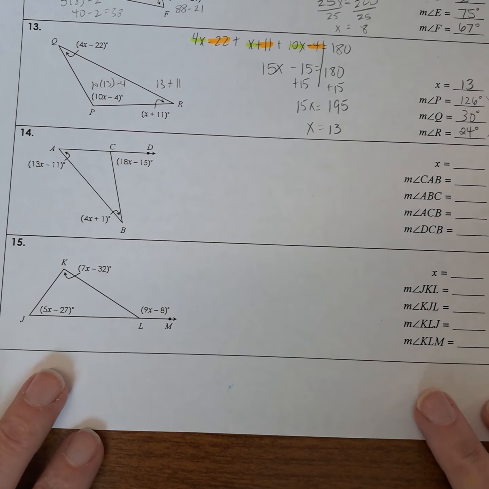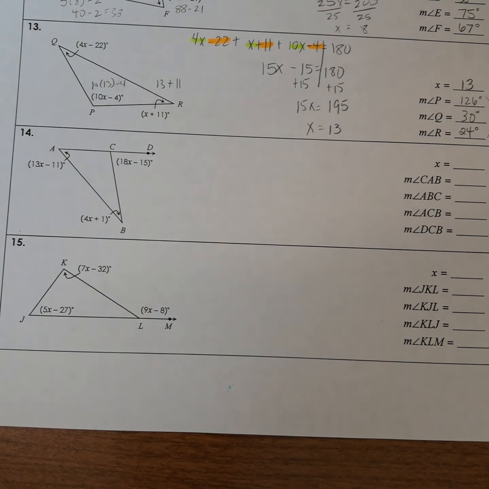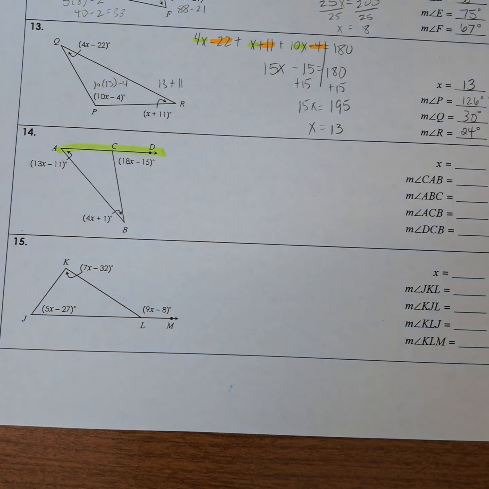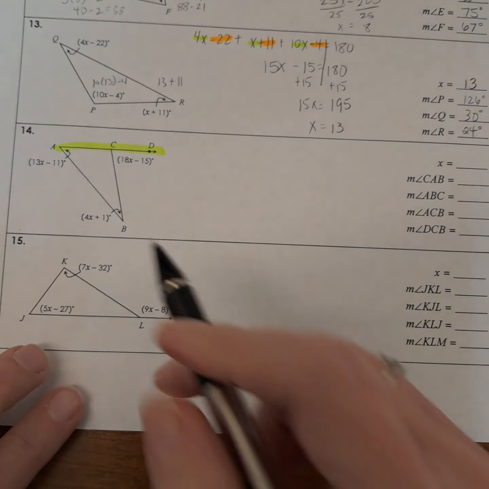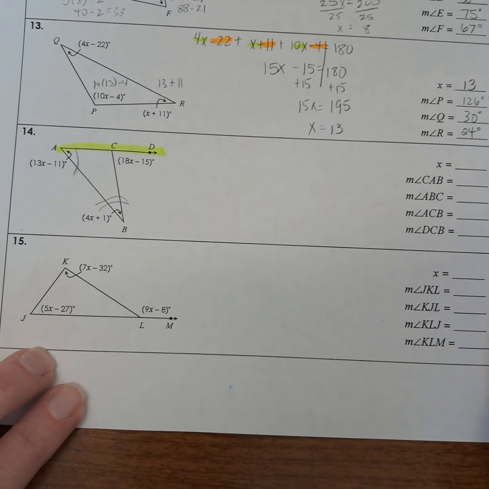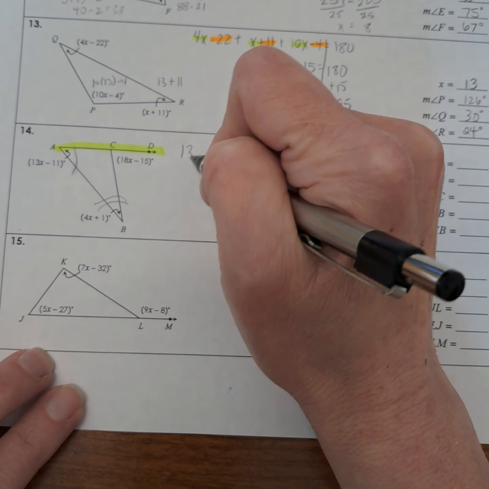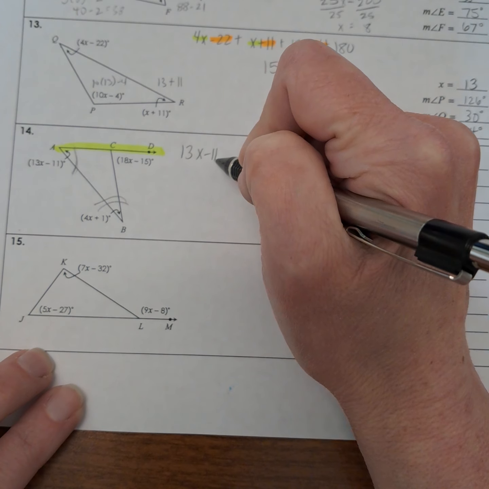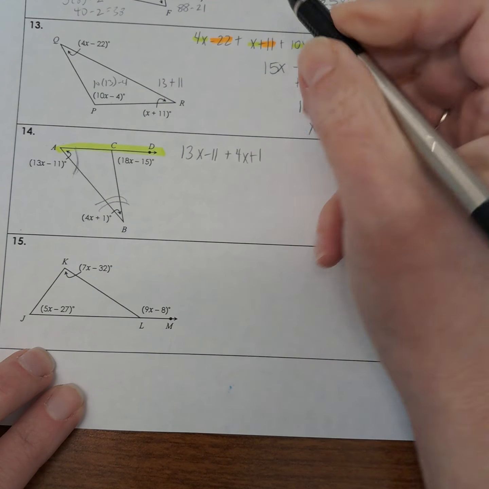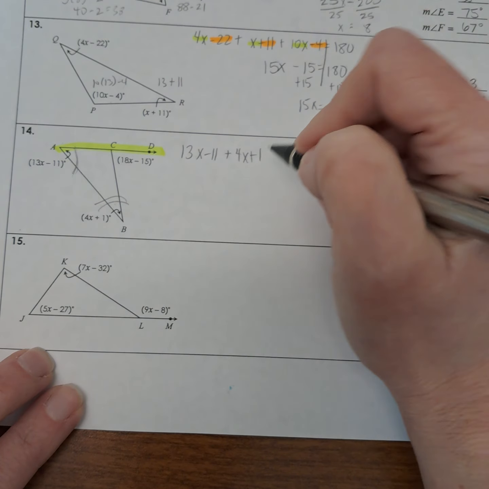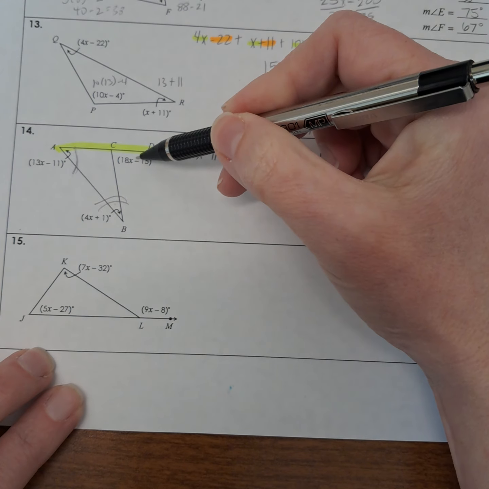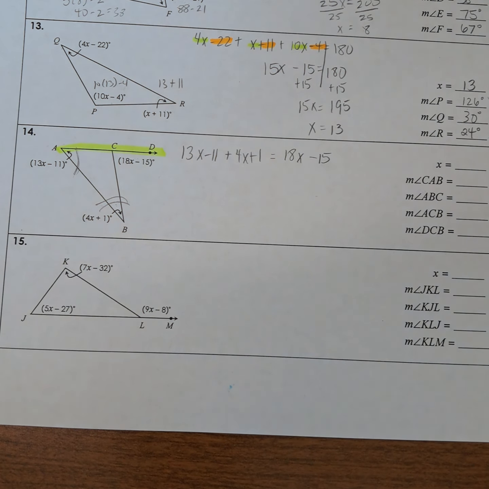All right, number 14, I have an exterior angle here. It is made up from the side of the triangle. So there is a shortcut. These 2 angles, we call those remote interiors. They will add up to be the exterior angle. So 13x minus 11 for angle A, plus 4x plus 1 for angle B, equals 18x minus 15 for the exterior angle.